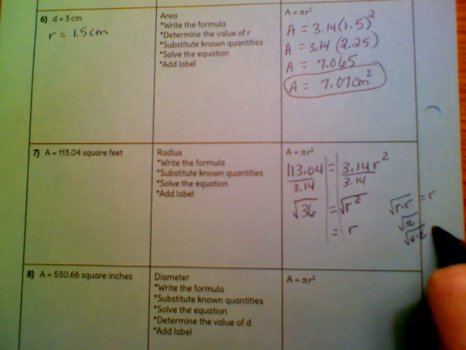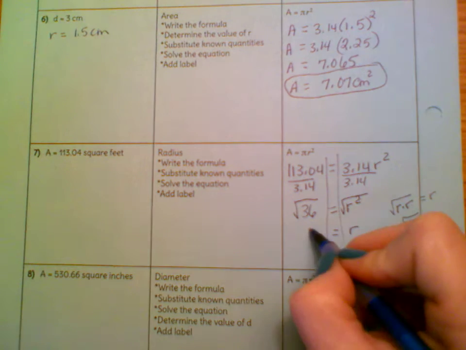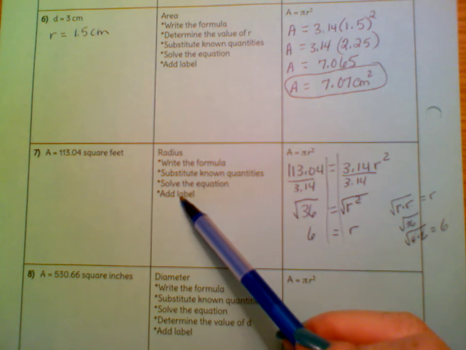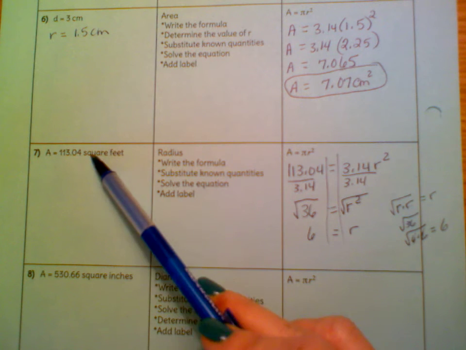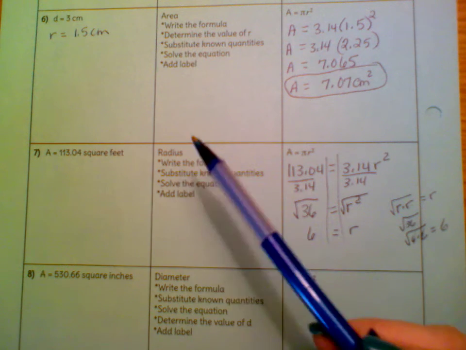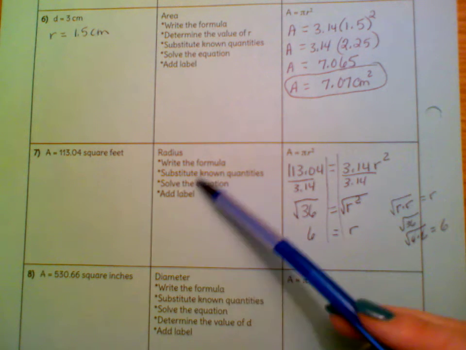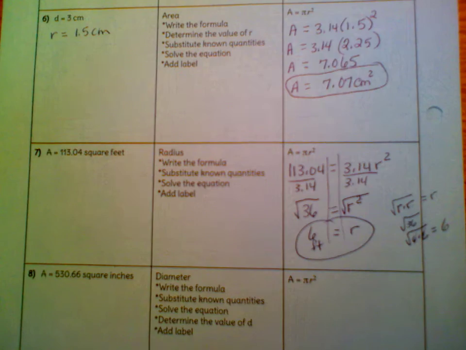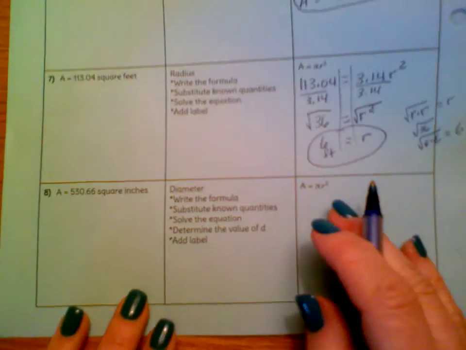For every 2 underneath, 1 comes out. So that's how I end up with 6. But again, have to tend to precision. I need a label. Remember, area is in square units, but a radius is just a straight dimension. So this would just be 6 feet. Okay, let's try one more here.